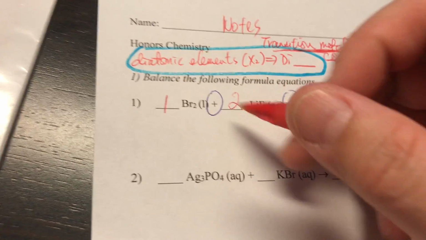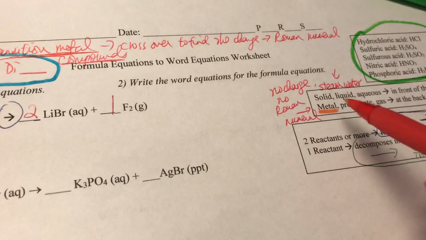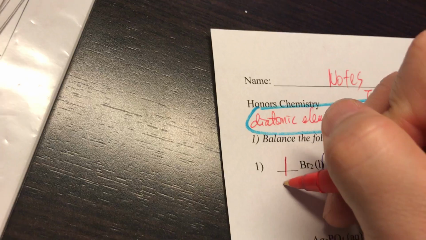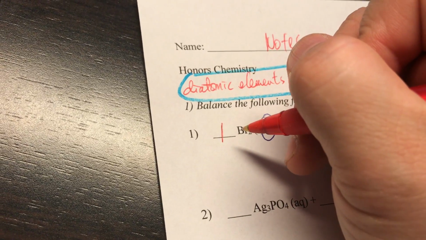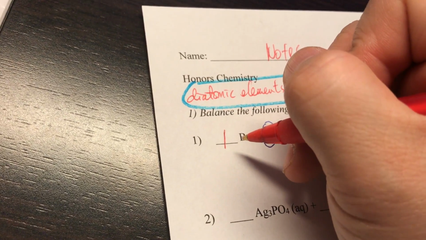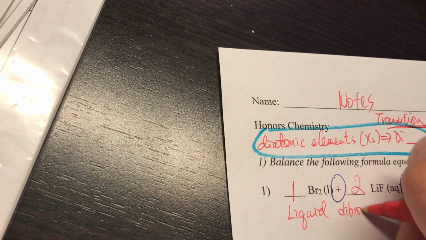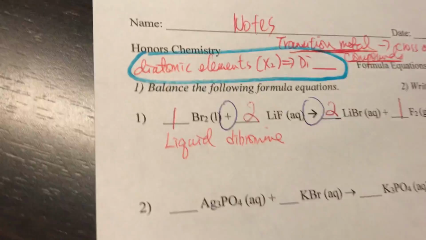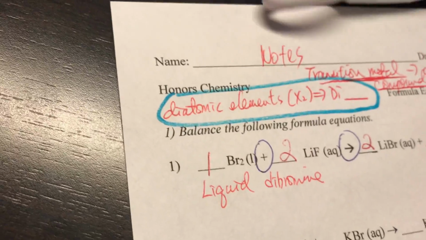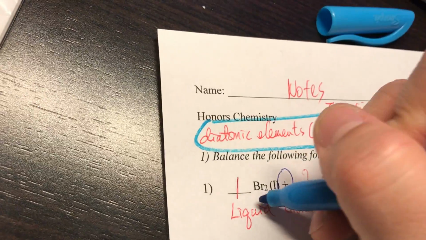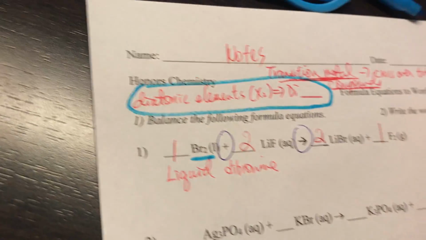It's liquid, and liquid must be in front of the word, the compound. So we will not say bromine liquid. We will say liquid bromine. Liquid dibromine, because this is a diatomic. Okay, liquid dibromine.